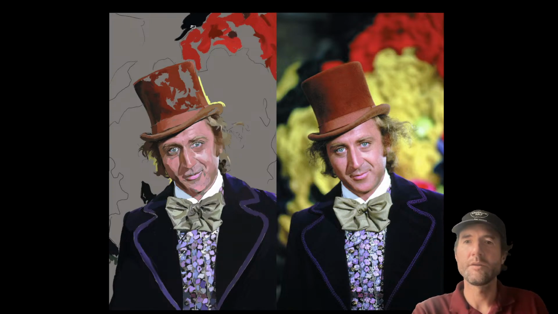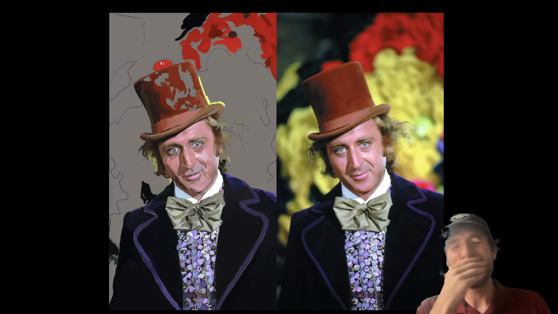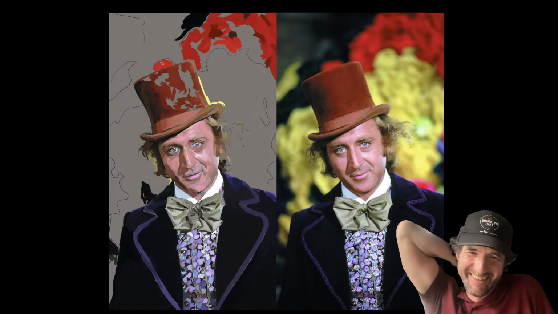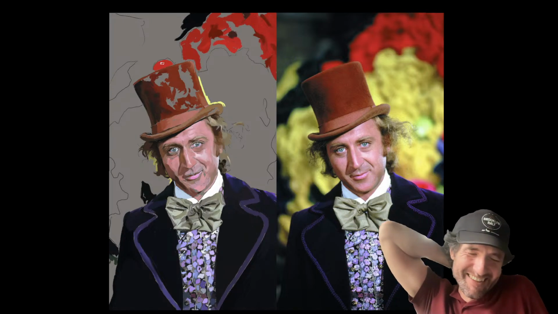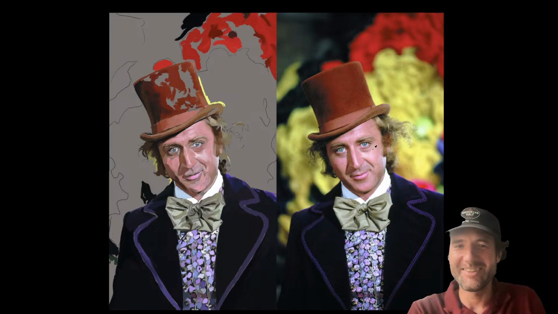Excuse my seasonal allergies here. Catnip's quicker. This kind of looks like that's what Wilder's thinking here. He just smoked a ton of catnip.